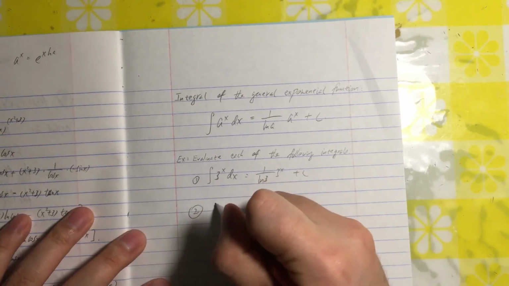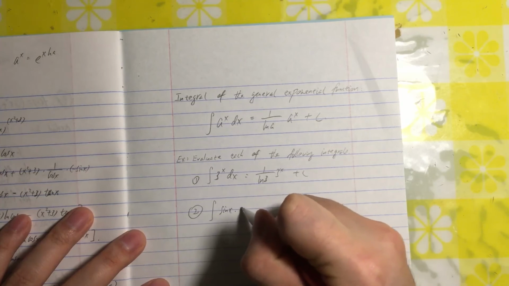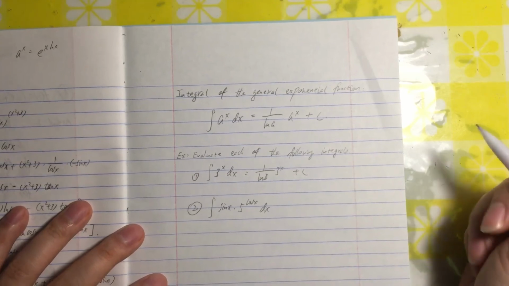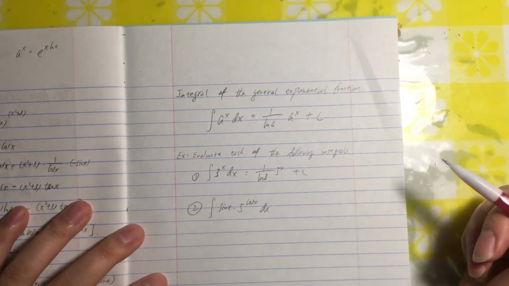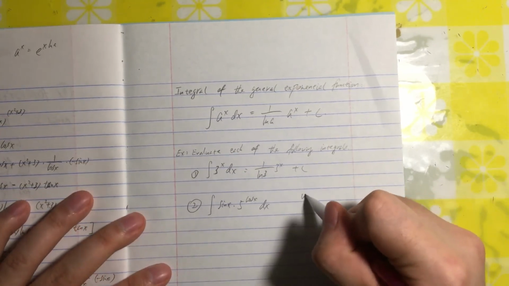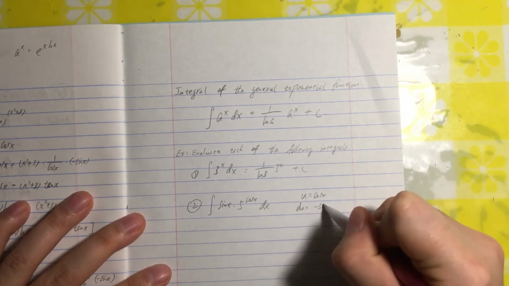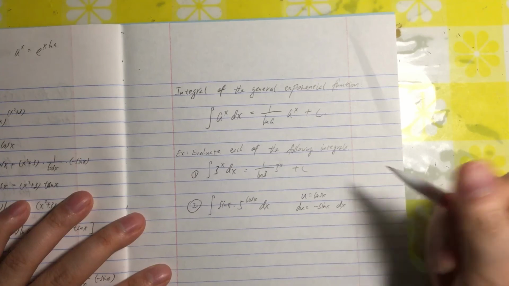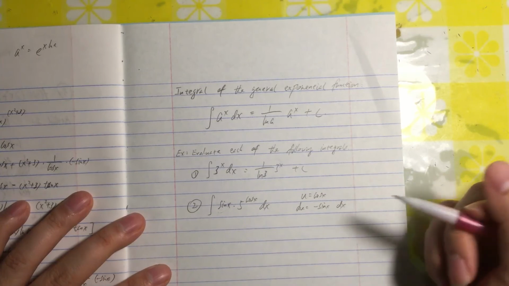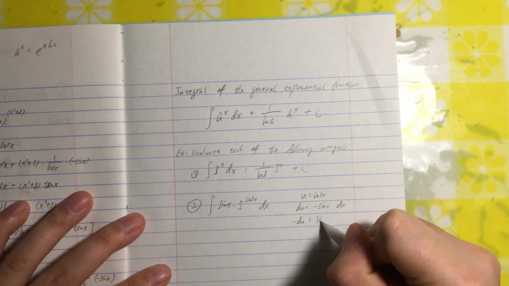Next example, take the antiderivative of the function sine x times 5 to the power of cosine x dx. This function doesn't look easy to find the antiderivative of directly. So let's think of u substitution. If I let u be cosine of x, then my du is negative sine x dx. We have sine x, we have dx. What's missing is a negative sign. So I can divide both sides by negative 1. I get negative du equal to sine x dx.